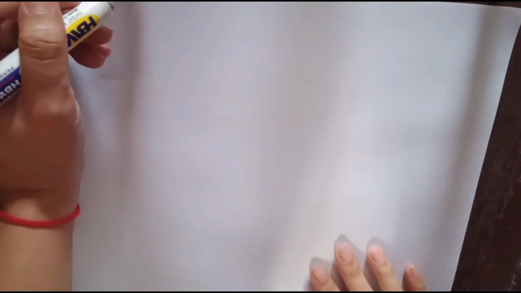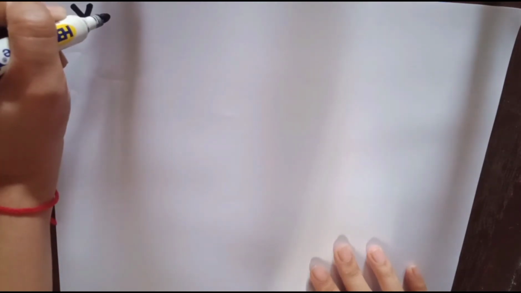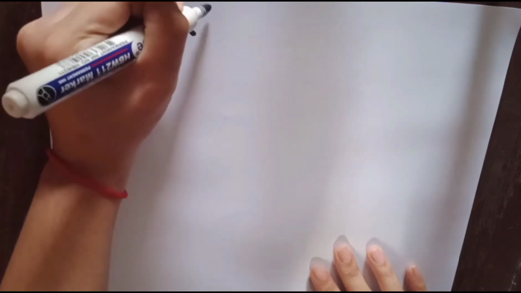Now let's have function notation. When we use an equation to represent a function, it is convenient to name the function for reference purposes. We know that the equation y equals 4 minus x squared describes y as a function of x.